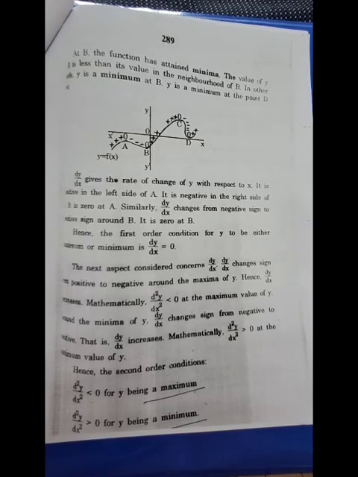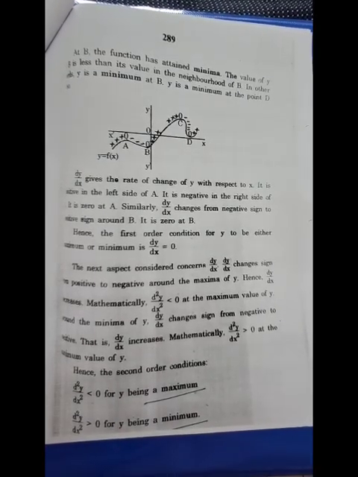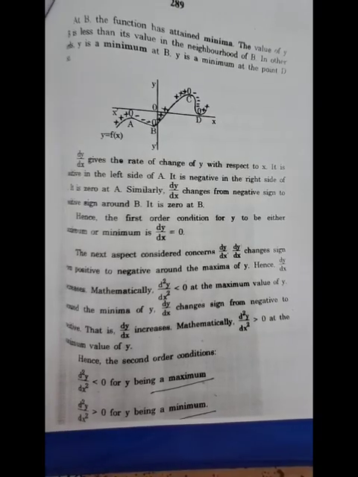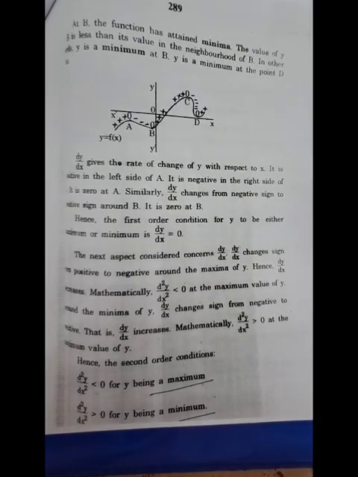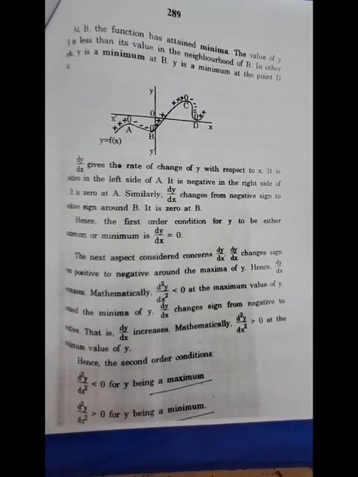The next aspect considered concerns d square y by dx square. dy by dx changes sign from positive to negative around the maxima of y. Hence, dy by dx decreases. Mathematically, d square y by dx square is less than 0 at the maximum of y. Around the minimum of y, dy by dx changes sign from negative to positive.